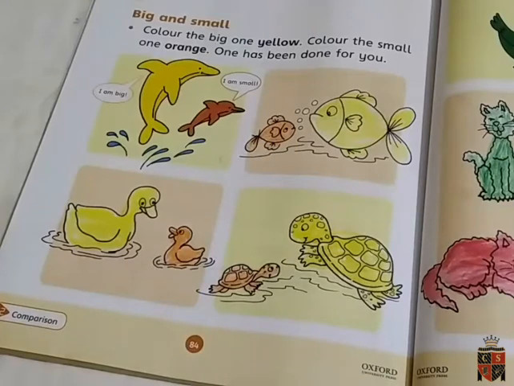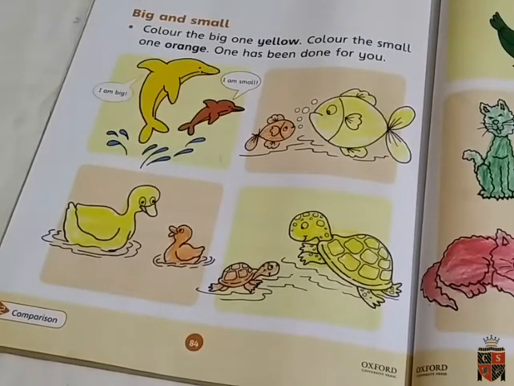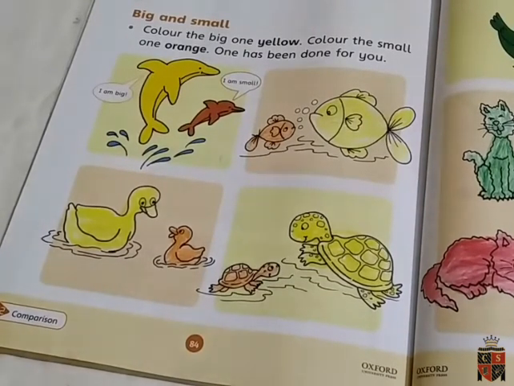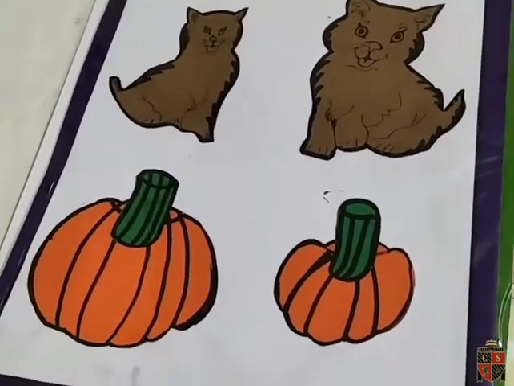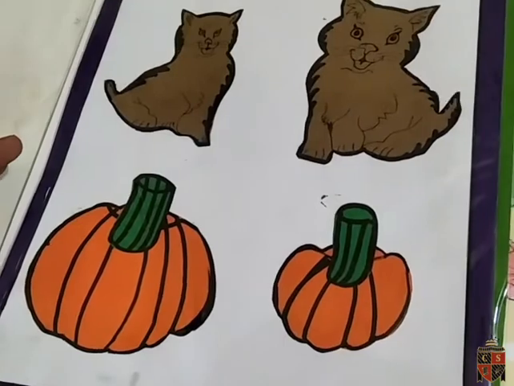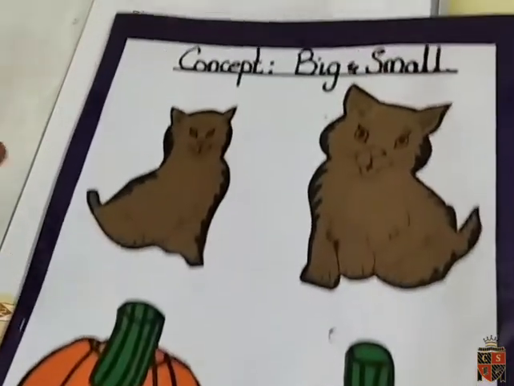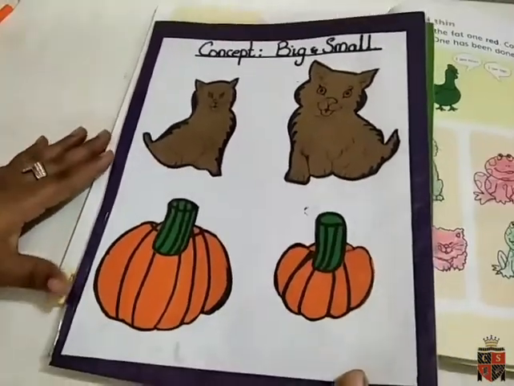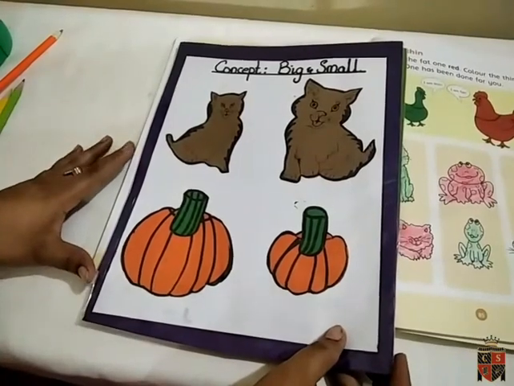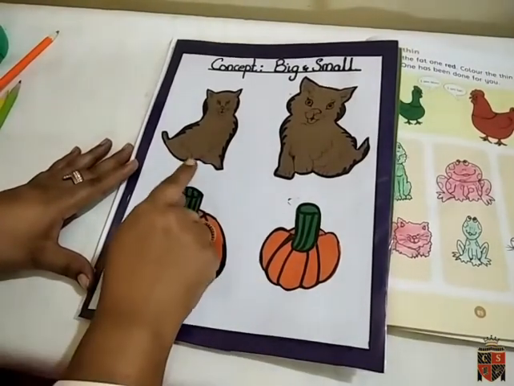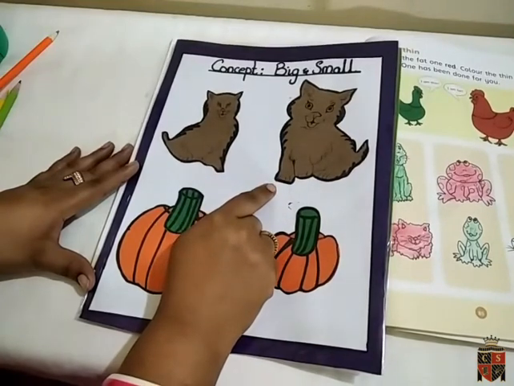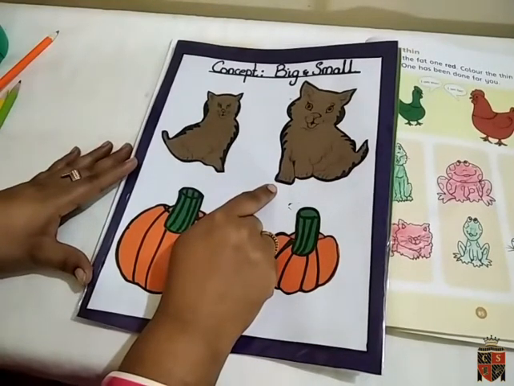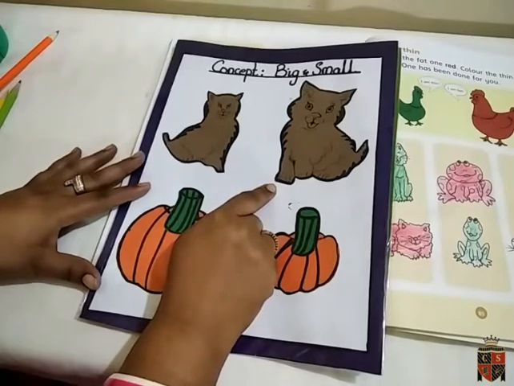Okay, now I will show you flashcards of more objects through which you can get a clear picture of big and small. In the first flashcard you can see two cats. Now you will compare by their size.